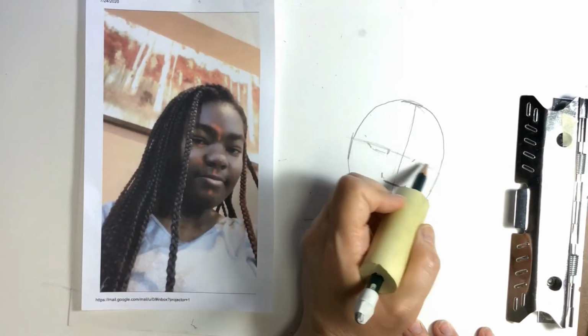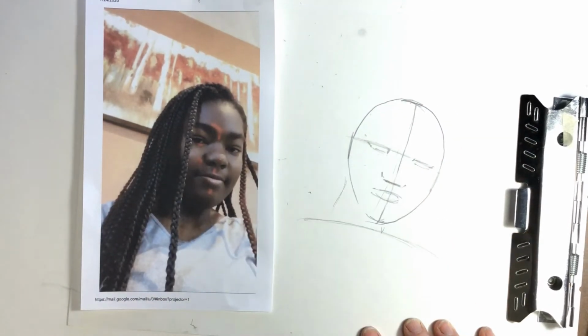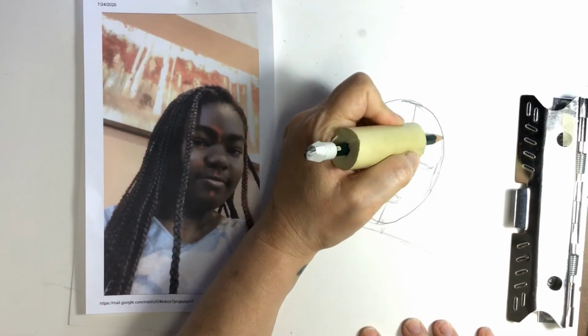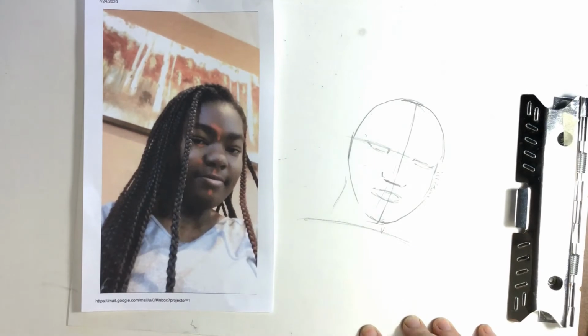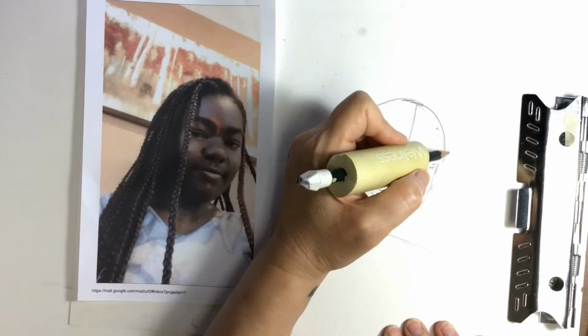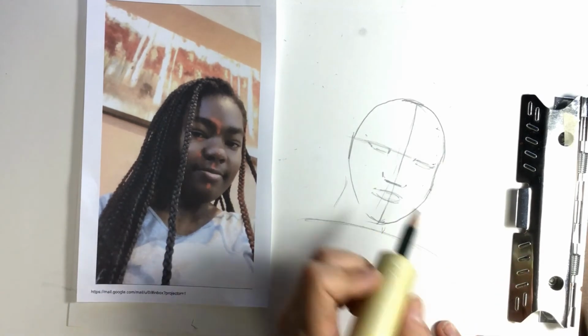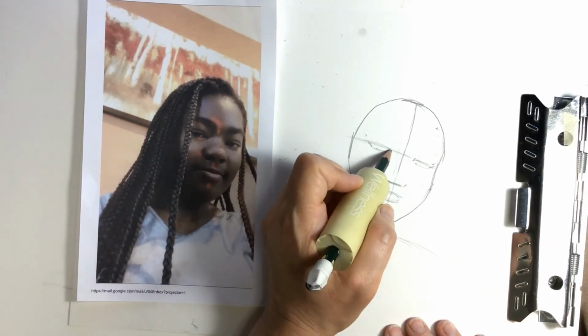So what I did right there, because your head is turned, I can't exactly just use your nose and go straight up from your nose to figure out where your eyes are. So I had to just recheck against your picture, and the way your nose is lining up with that one eye, it's overlapping a little bit. So that's why I moved that eye over.